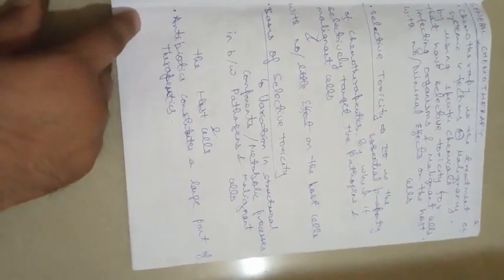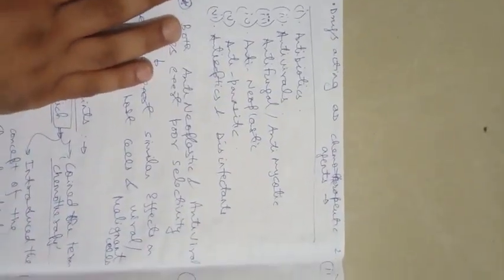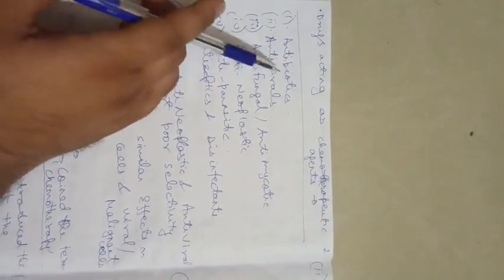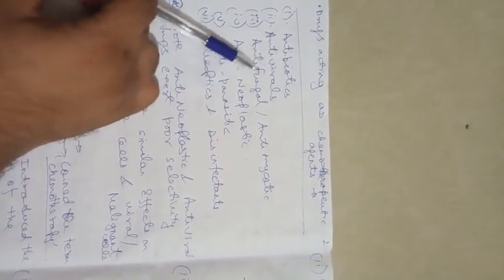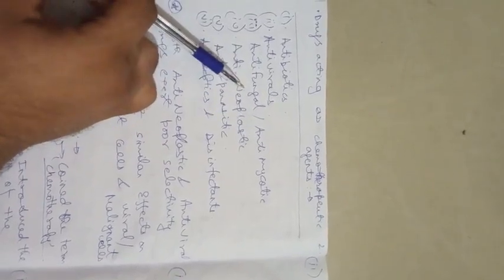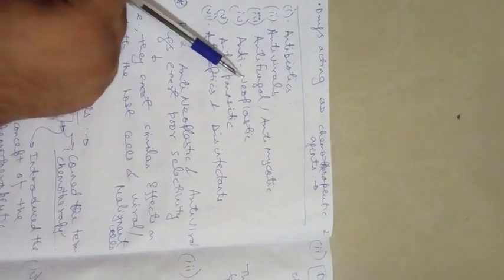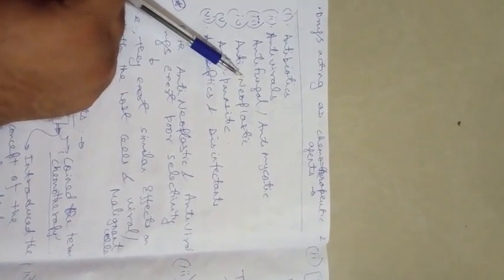So this is a general point: antibiotics constitute a large part of therapeutics. We all know this. Let's move ahead. Now we're talking about the drugs acting as chemotherapeutic agents. There are various classes of drugs which act as chemotherapeutic agents, for example antibiotic, antiviral, antifungal, also called antimycotic, anti-neoplastic, antiparasitic, and antiseptics and disinfectants. These are 6 major classes of drugs which act as chemotherapeutic agents.